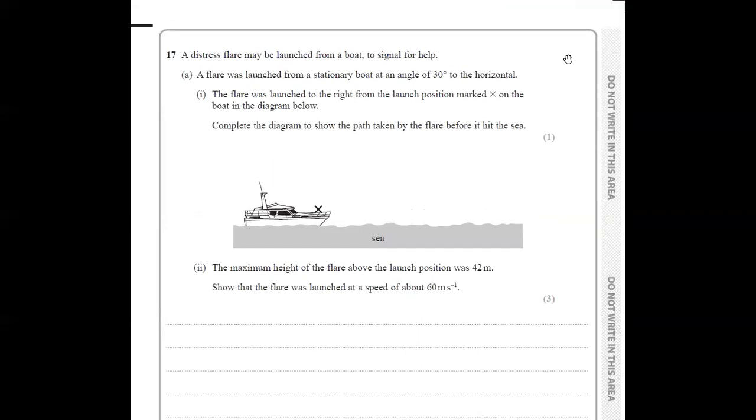Look, this is the kind of question you are going to be seeing in your exam, and we're going to discuss how you will solve these questions. The question says a distressed player may launch a flare from a boat to signal for help.